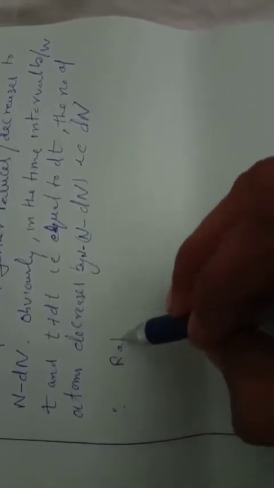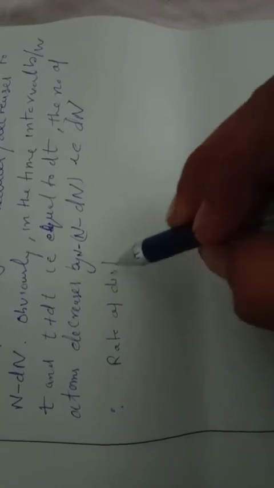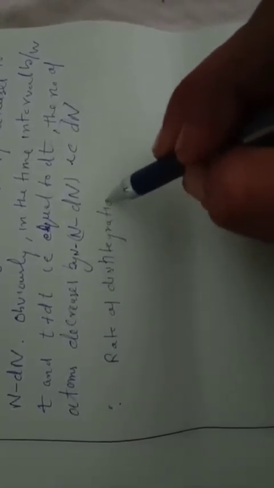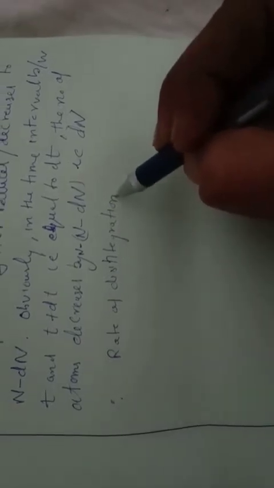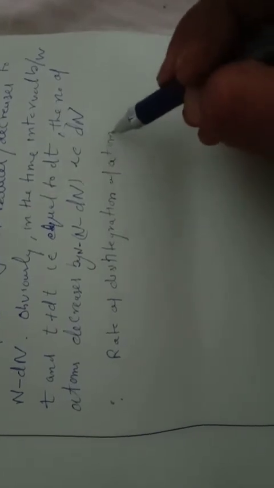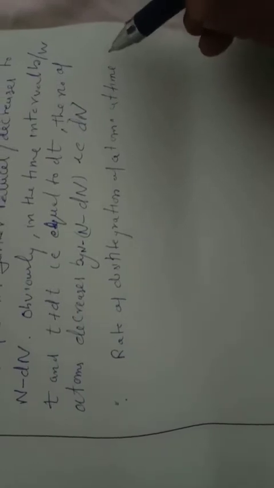That is, in time dt, dn atoms disintegrate, therefore rate of disintegration of atoms at time t is dn upon dt.